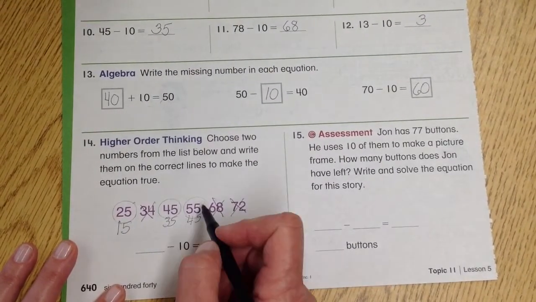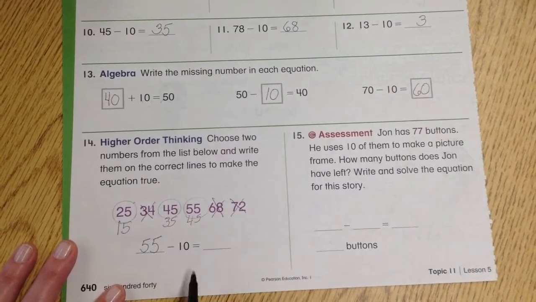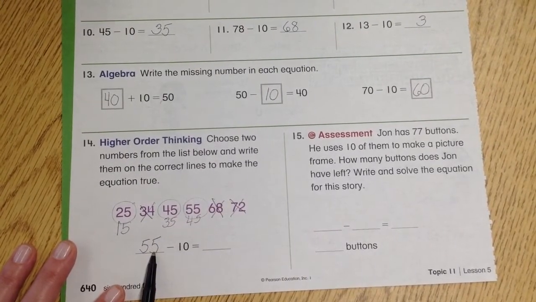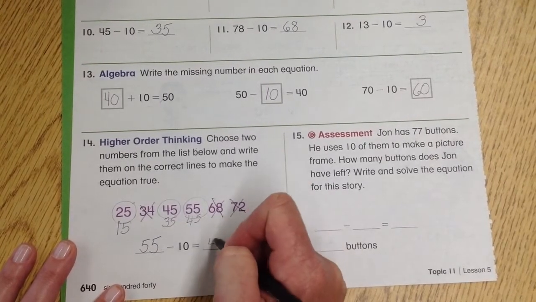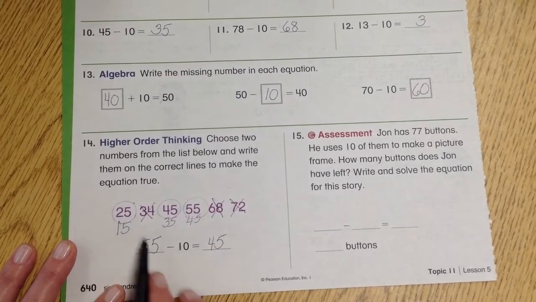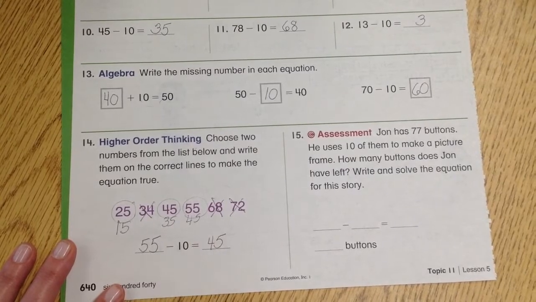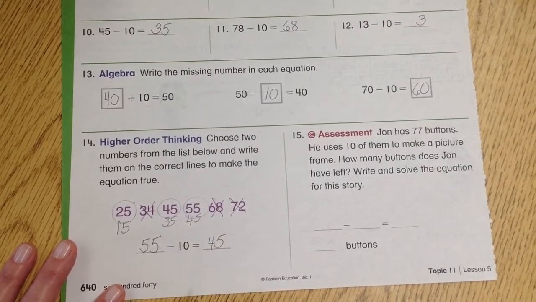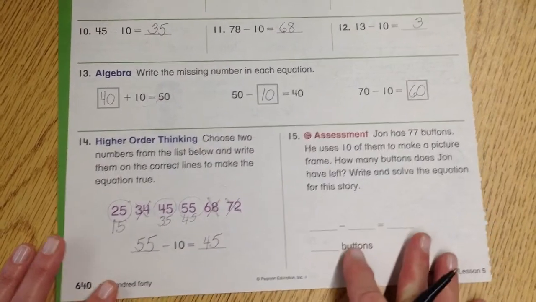So right here, 55 is our biggest number, so that's what we're going to start with since it's takeaway. 55 minus 10 gives me the number 45. Now that one was tricky. You just kind of have to play with each number and see what will work here with that takeaway 10. You just kind of have to mess around with it until you find the two numbers that work.